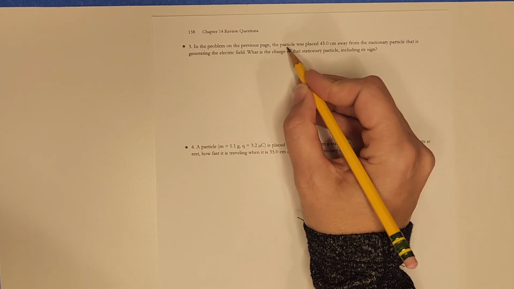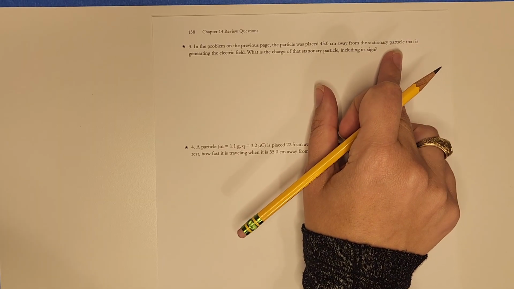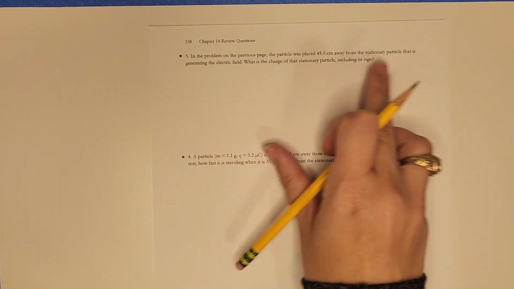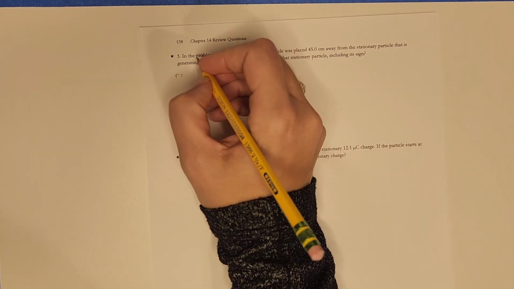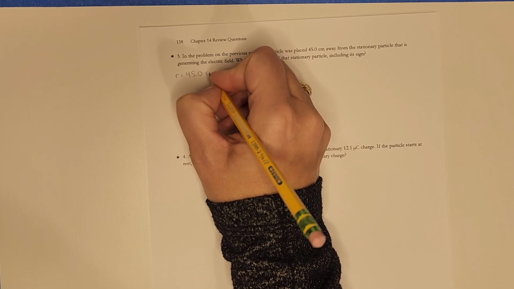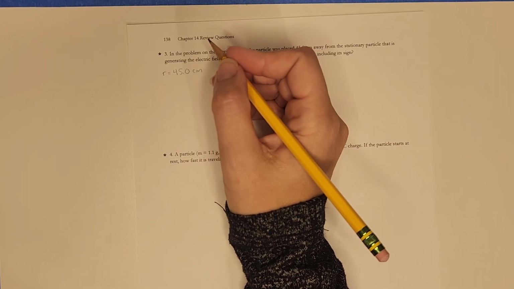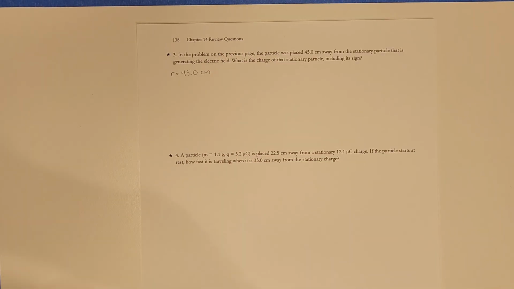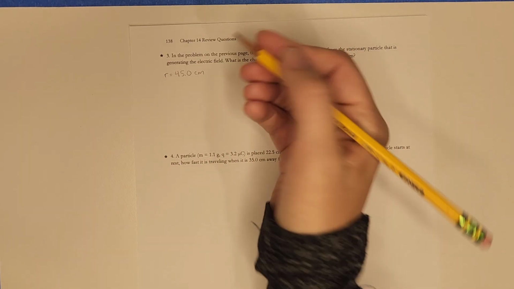And let's see what we're given in question 3. We're given the particle was placed 45 centimeters away from the stationary particle. So that is a radius, R equals 45.0 centimeters. And I'm going to keep doing this the whole way through today, putting things in scientific notation.